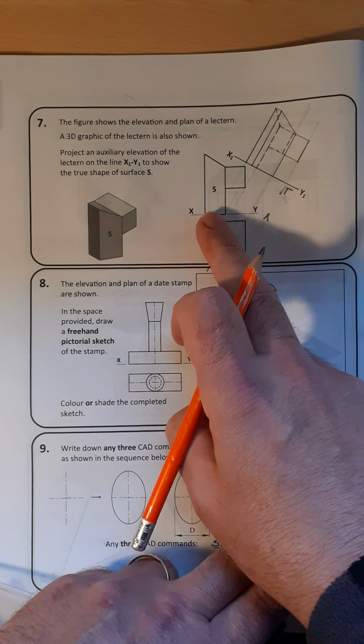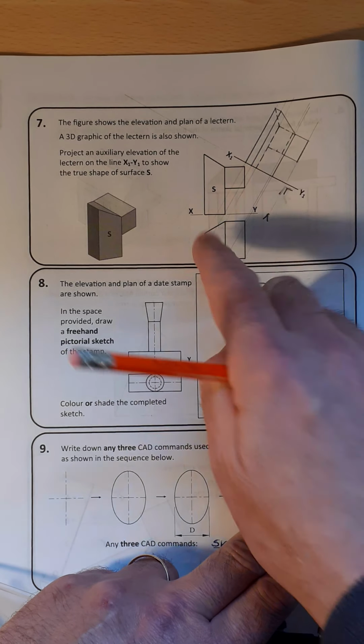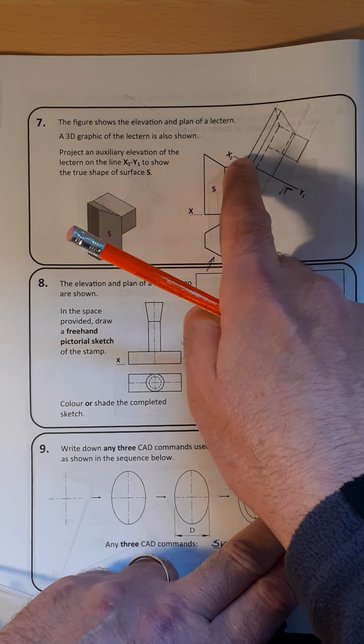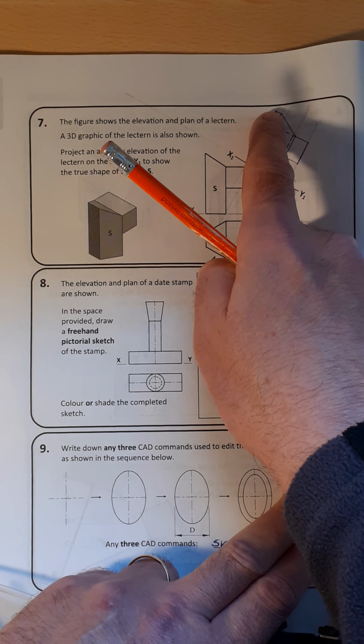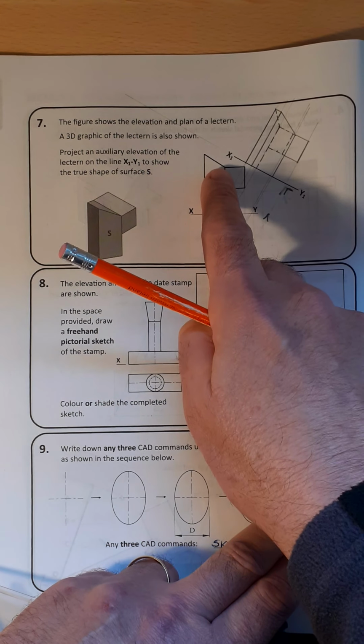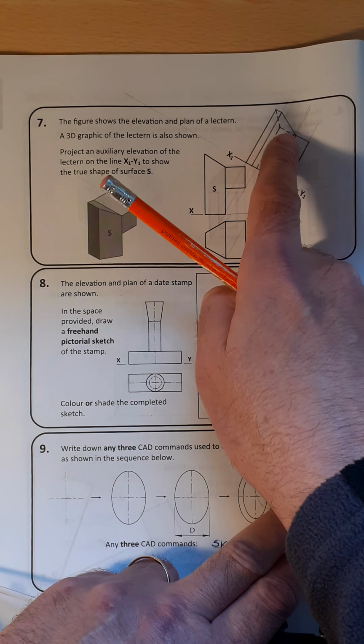The heights here in the elevation are going to be the same as the heights in the auxiliary. So if I measured that height there, and these points were the same height on the auxiliary, I measured the height to here, and that gave me these 2 points as well. So have a go at doing that as best you can.